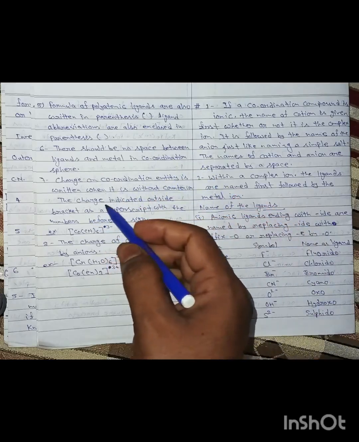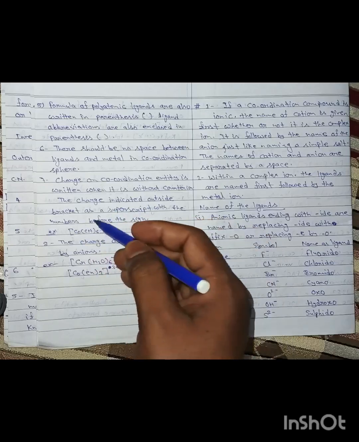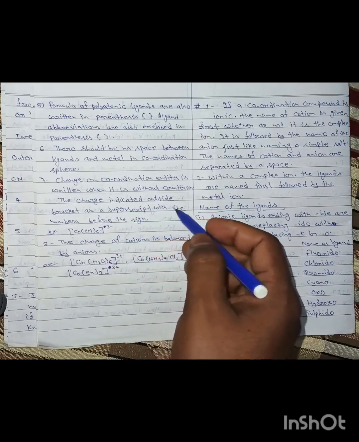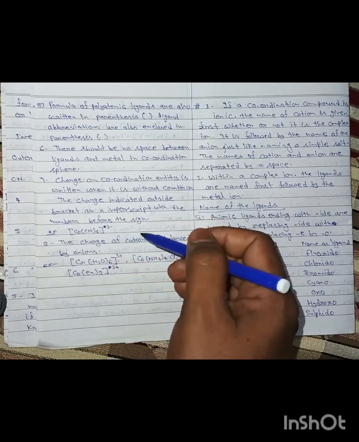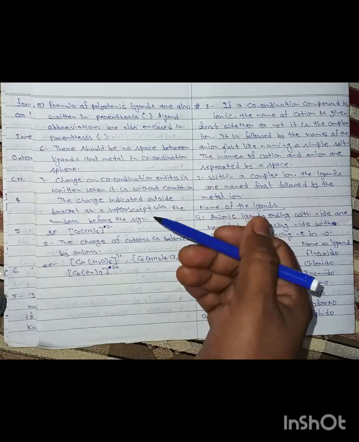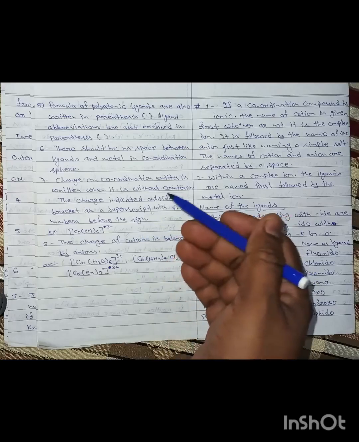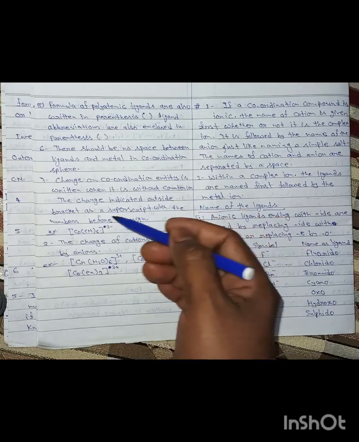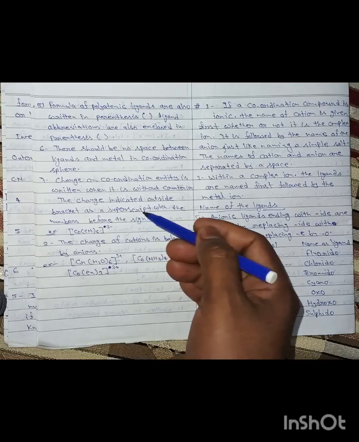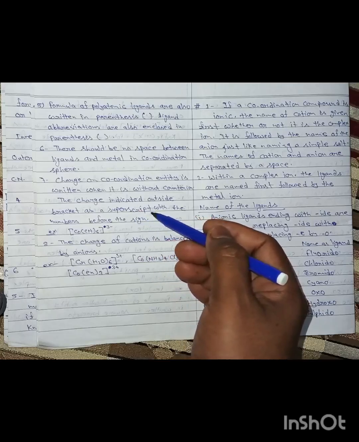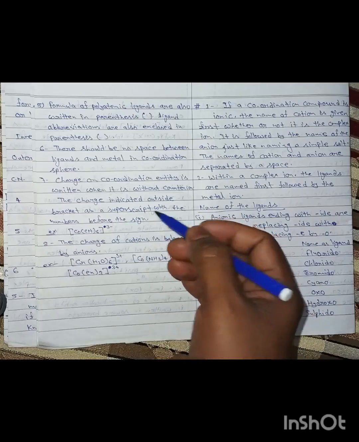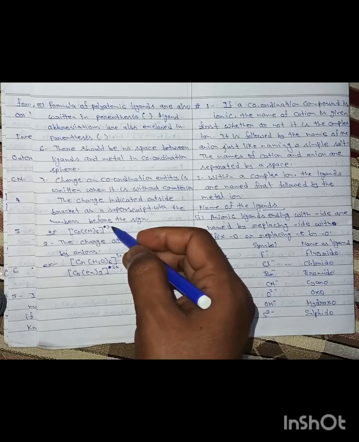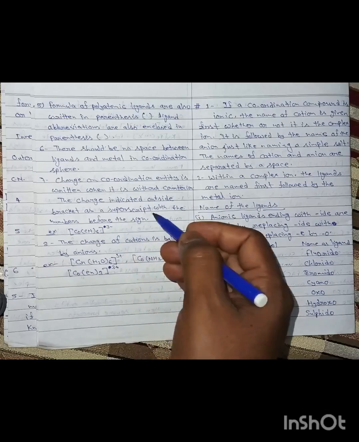The charge is indicated outside the bracket as a superscript with the number before the sign. Firstly we write the digit and then the sign, minus or plus.